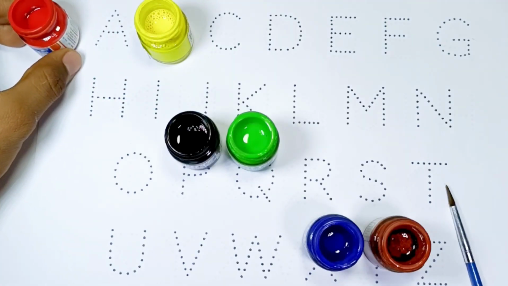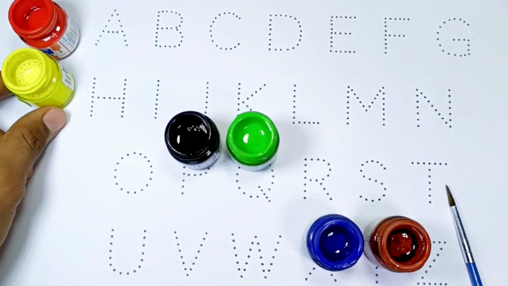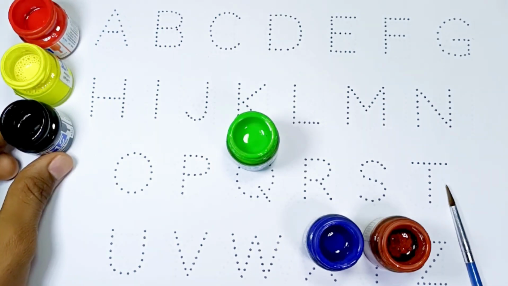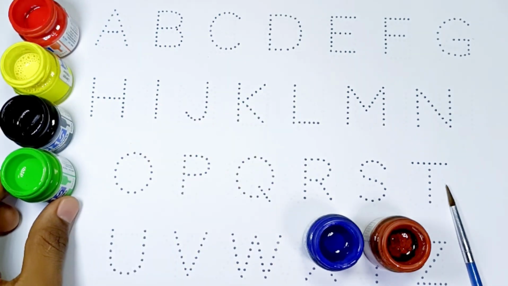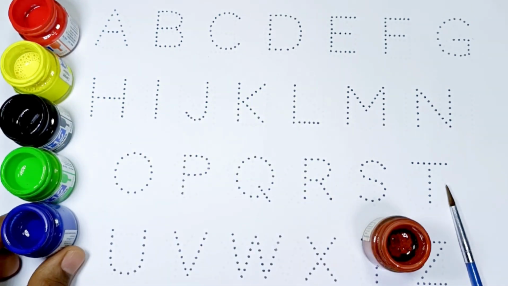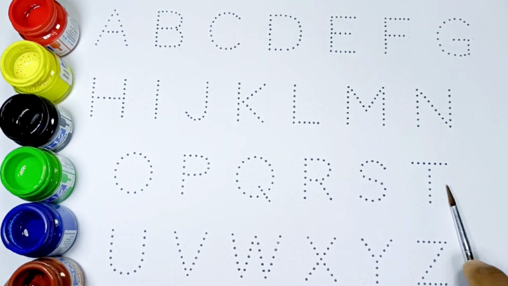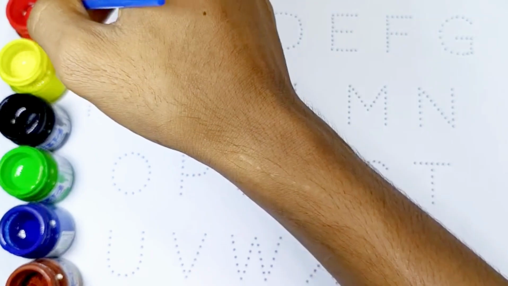Red color, yellow color, black color, green color, blue color, and brown color. So kids, now you draw A and use red color.